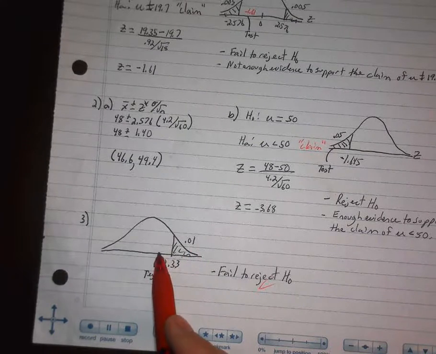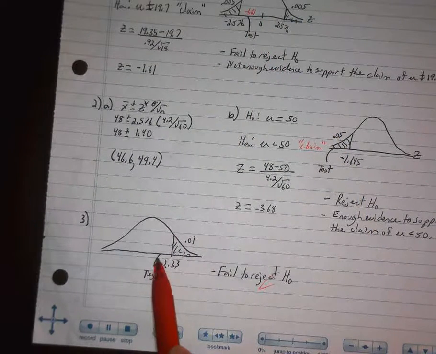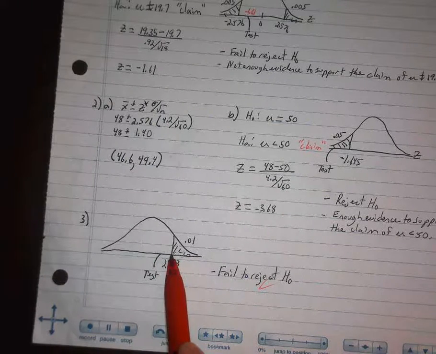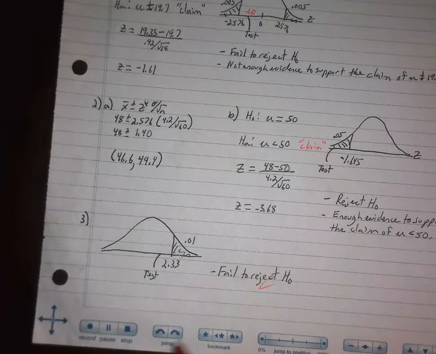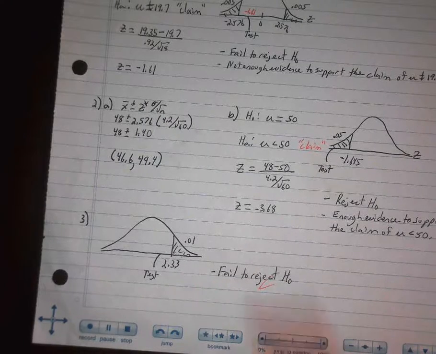In this case, it's kind of like the one up here. We fail to reject H0 because we did not go further than our cutoff point of 2.33. We're not more extreme than the critical number, so we fail to reject H0. We cannot say anything about the claim because we don't know what the claim was. All we have was the decision to reject H0. They didn't tell us whether the claim was H0 or HA. Okay, so that is the review for the confidence intervals and hypothesis tests.